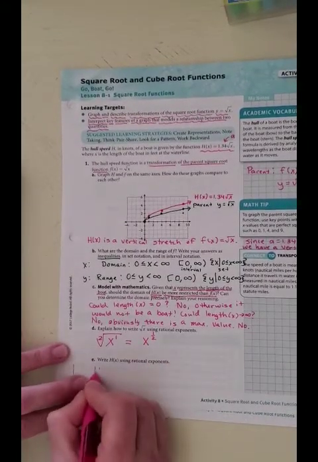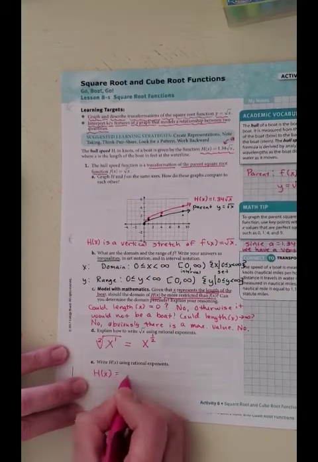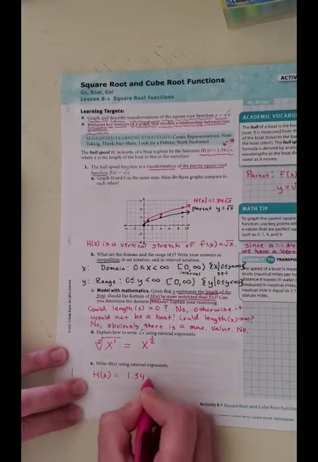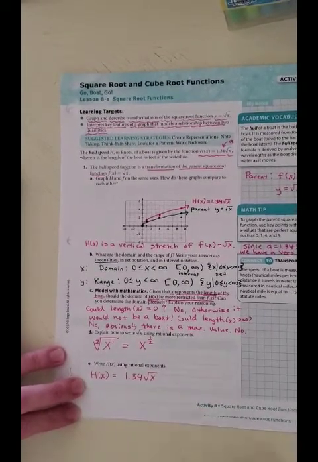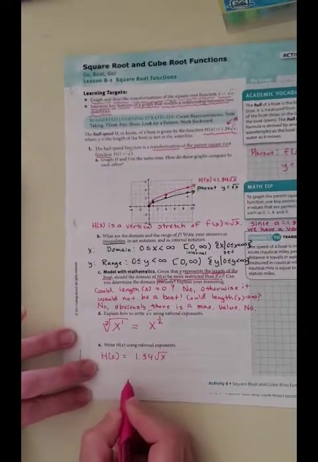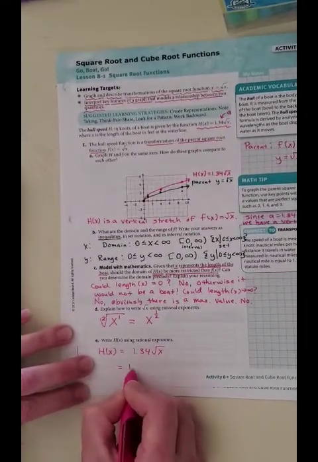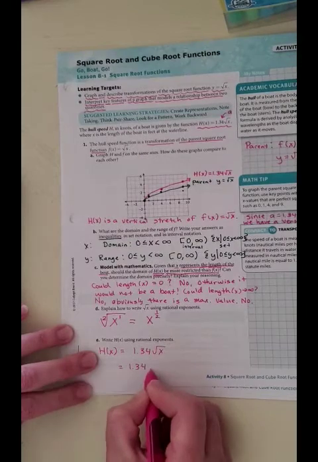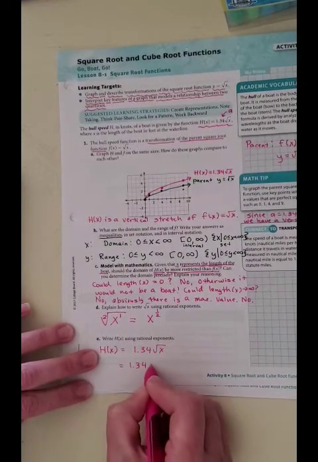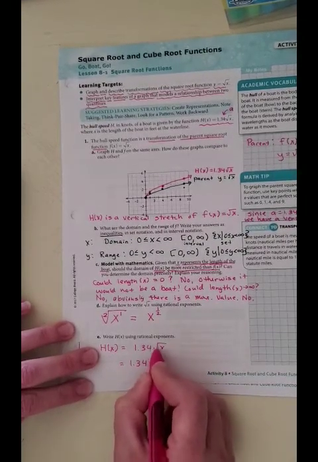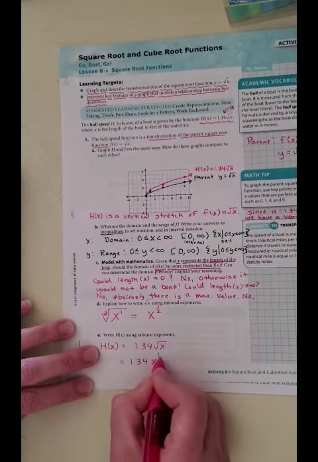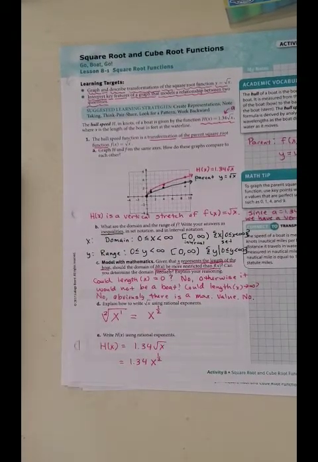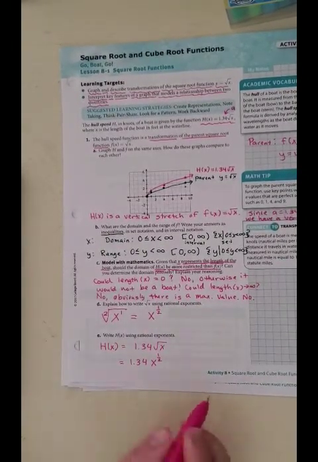So remember that h of x was 1.34 square root x. So to write this with rational exponents, we would say this is 1.34, and then we rewrite square root x as x to the 1/2 power. And that would be it.